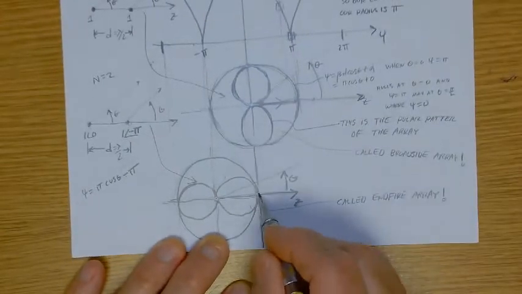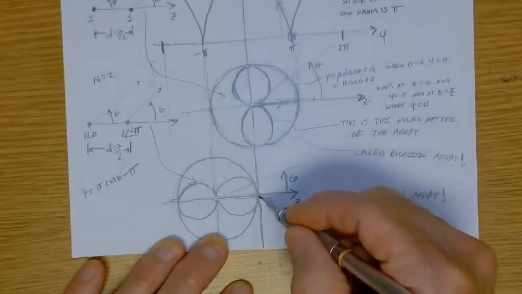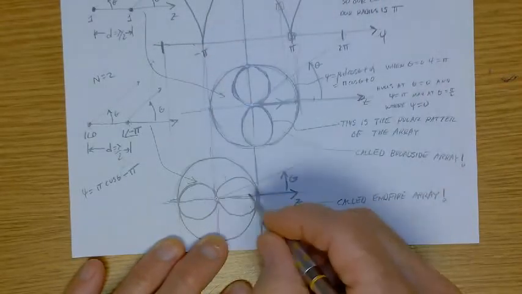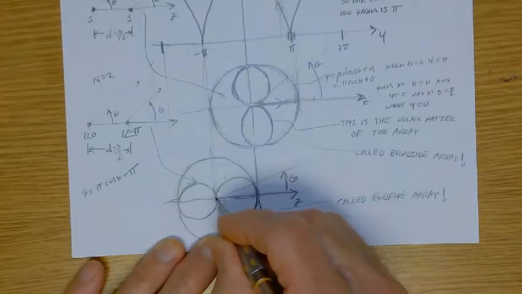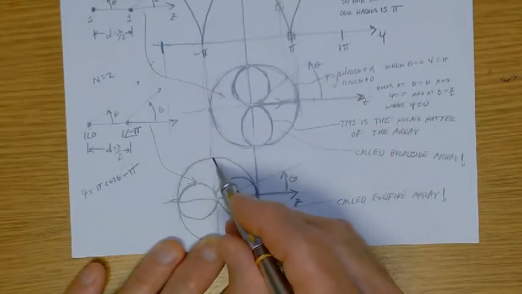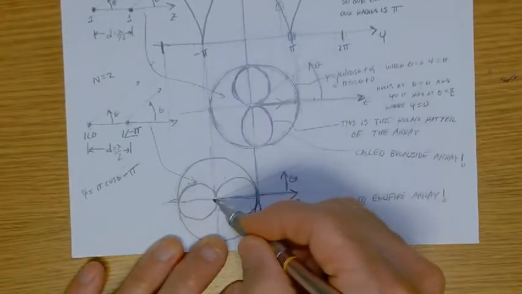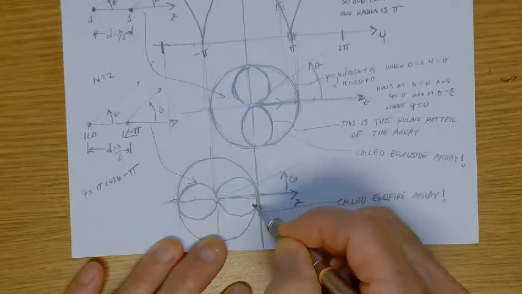So as I go from theta equals 0 to theta equals pi over 2, I'm going to go from here down to a null. And so I go from a max to a null. Similarly, when I go from theta equals pi over 2 to pi, I'm going to go from a null to another max. So here we are.